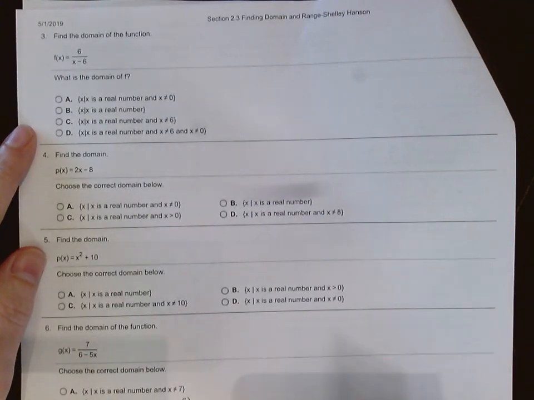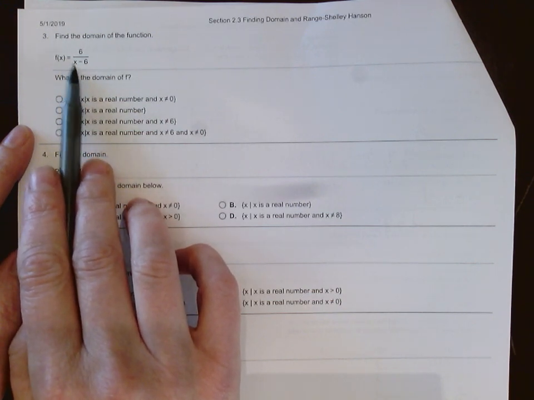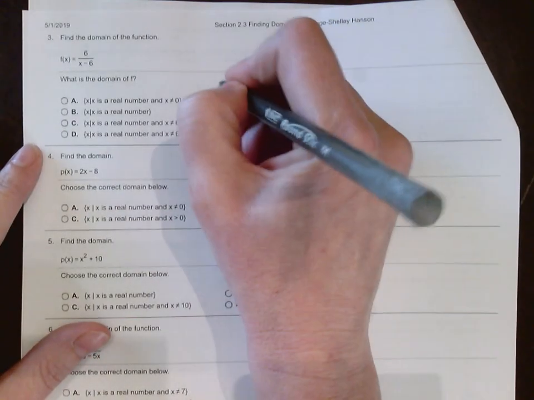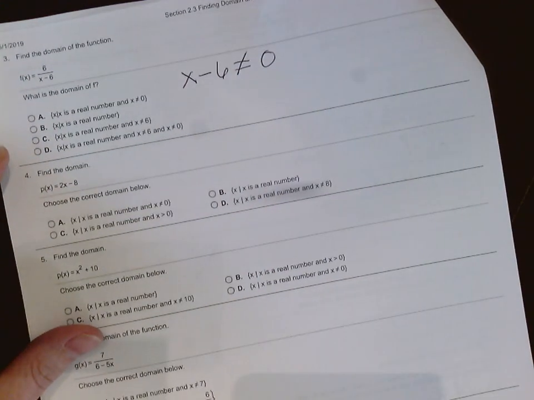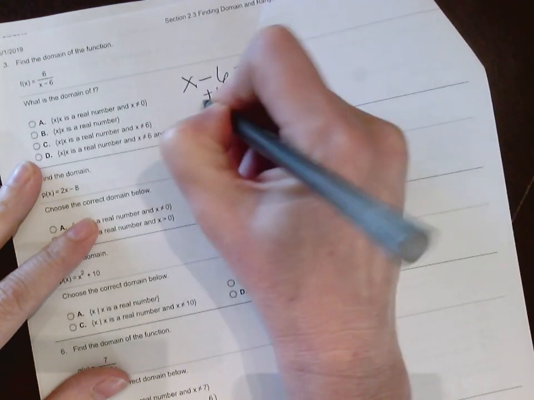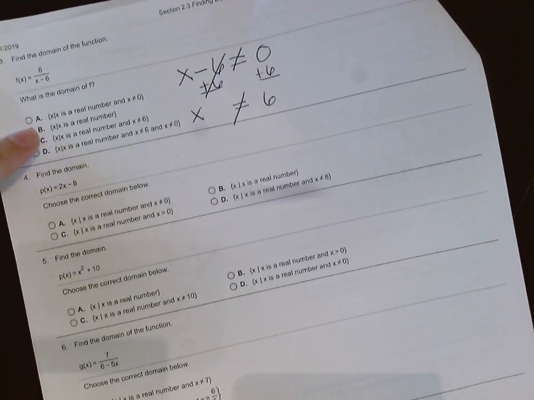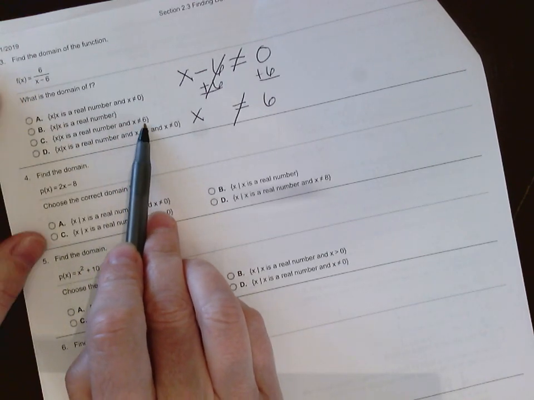So let's look at some of these problems. On number 3, find the domain of this function. If you'll notice, it's a rational function because it's got an x in its denominator. So we don't want the denominator to equal 0, which means the denominator is x minus 6. So we need to make sure x minus 6 does not equal 0. So that's exactly what you set up. You just set it up where it can't equal 0 and then solve it for x. So on this one, I would add the 6 to both sides to show that x cannot equal 6. So it can be any other real number. So x is a real number and it cannot equal 6.